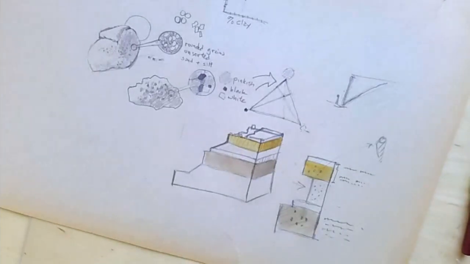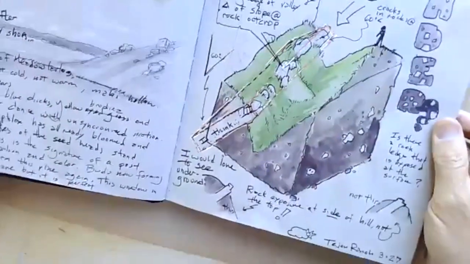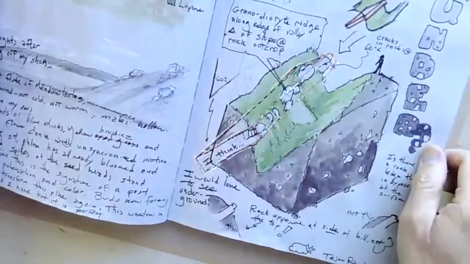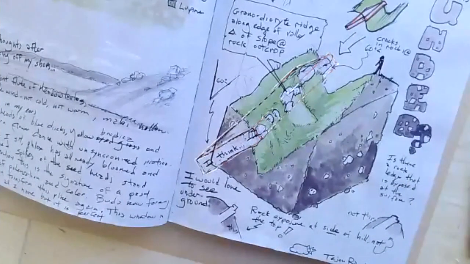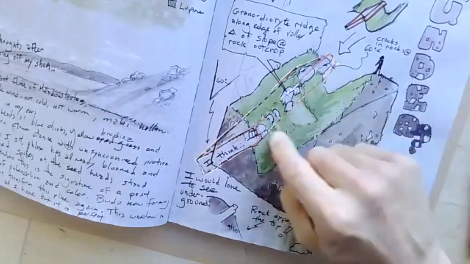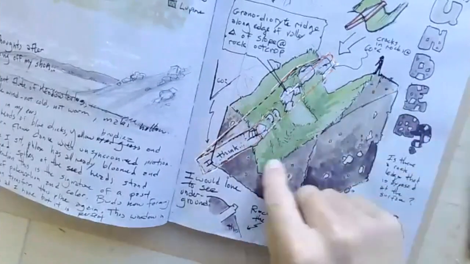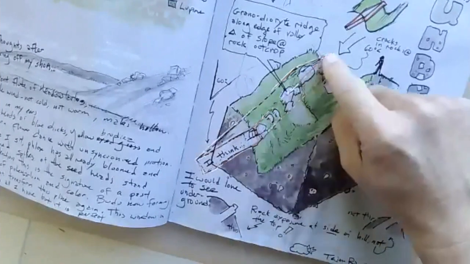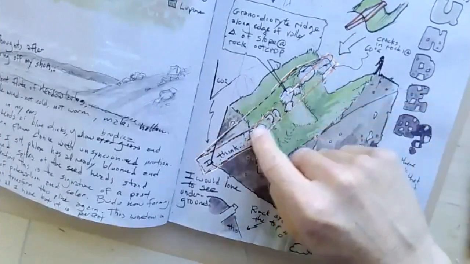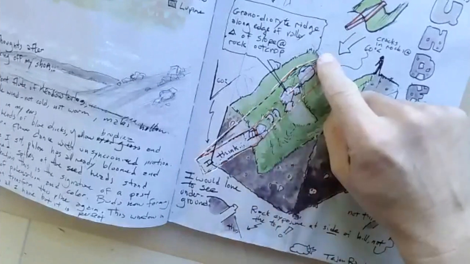Let's take a look at a different set of explorations. Here, what I've got is a little canyon, and there's a series of rocks that are sticking out along the side of this.